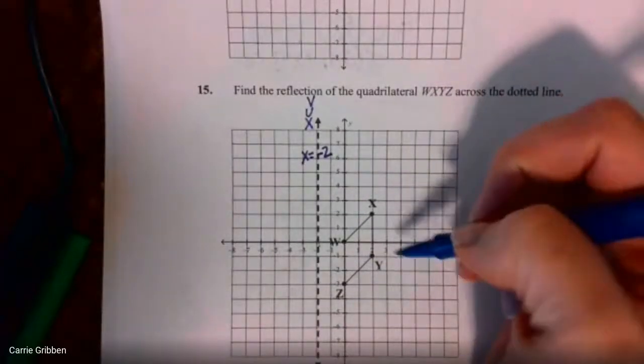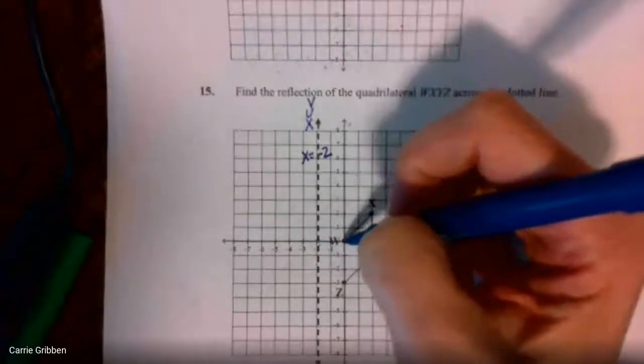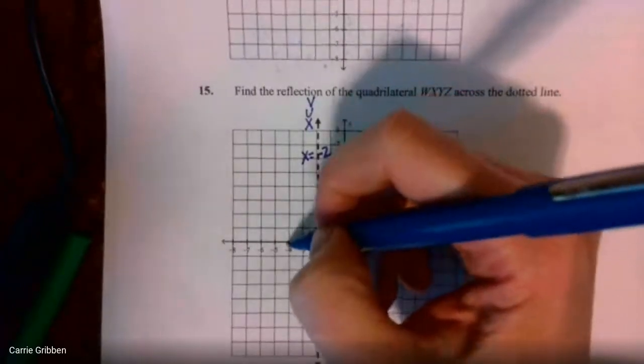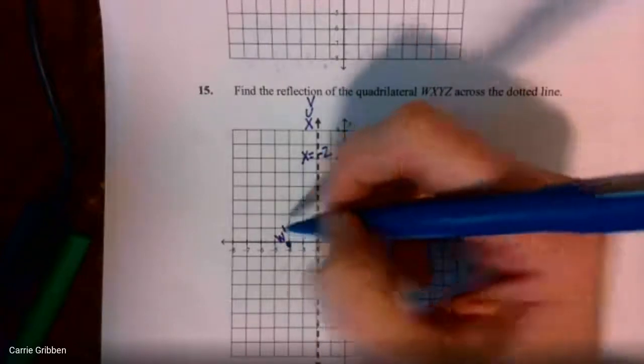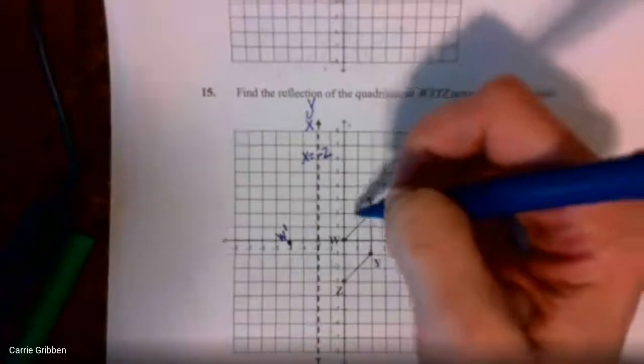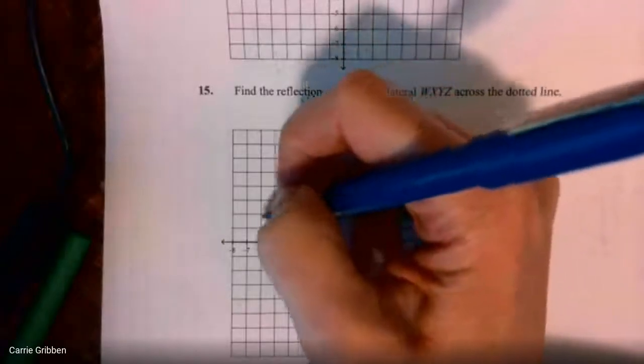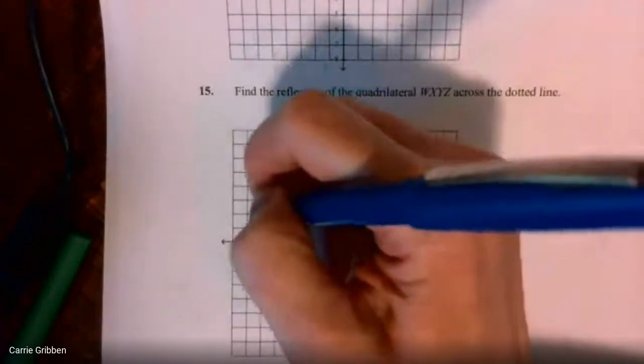If it says to reflect it over the dotted line, you look at W and you say, okay, well, W is 2 to the right, so W prime has to be 2 to the left. It's the opposite of it. Same level, but other side. And X is, if I count it, 1, 2, 3, 4 to the right, so I go 1, 2, 3, 4 to the left of that line. So there's X prime.